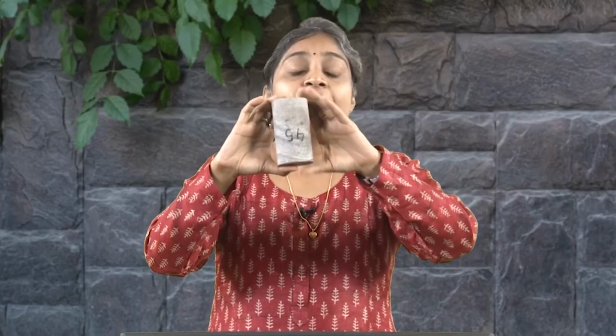So you take two readings at this plane, one in this direction and another in this direction, and you repeat the same thing at three locations: one near the top, another at the middle, and the third near the bottom. So in all, for a specimen, we will have 6 values of the diameter, and the average of all these 6 values can be assigned as the diameter of that specimen.